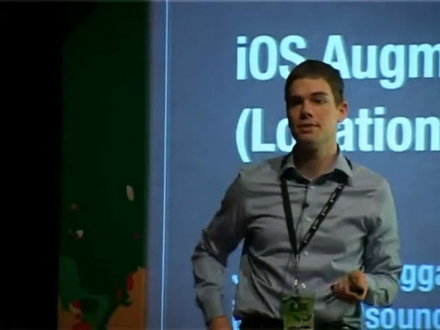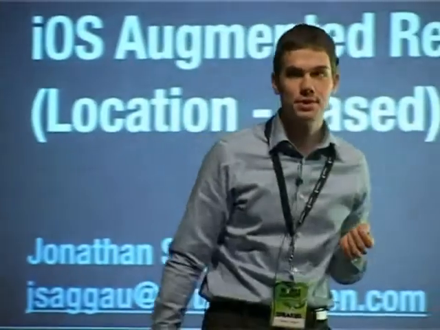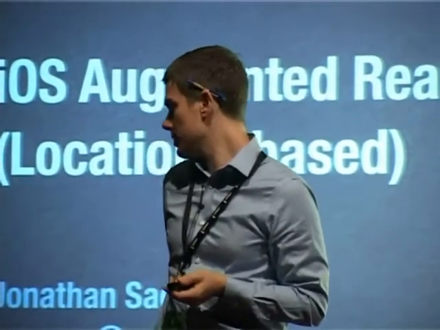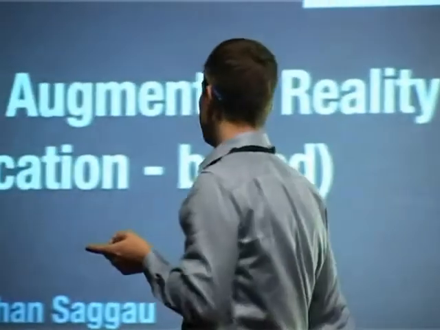Two talks today on augmented reality. The third talk that I'm giving today was originally the Google App Engine talk, which I gave yesterday. It somehow got duplicated on the schedule. So we've decided to make the augmented reality talk two talks and talk a little bit more in depth about each one. This talk is about augmented reality that is location-based.